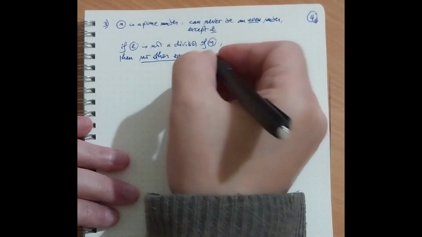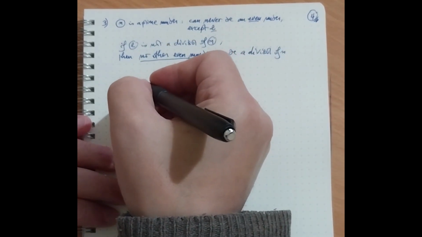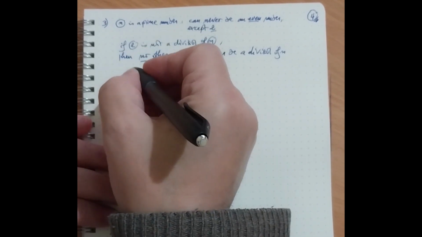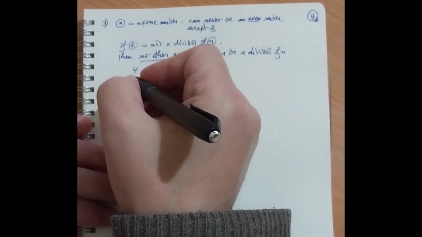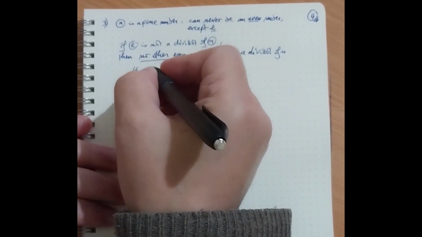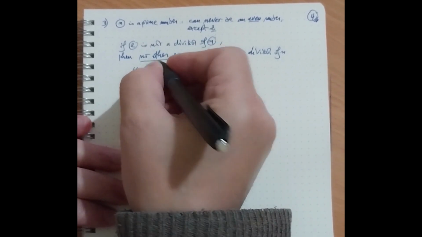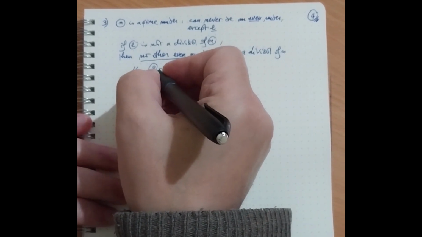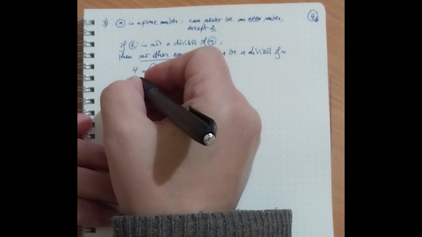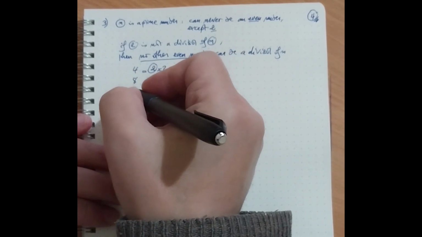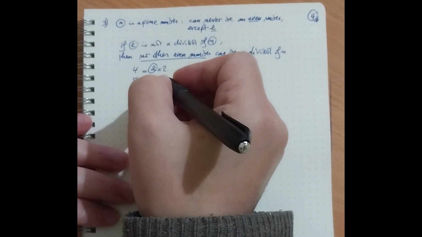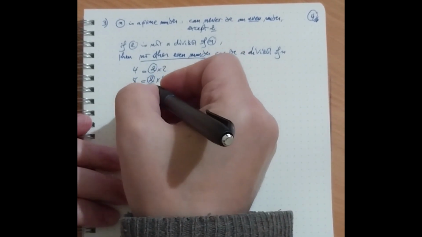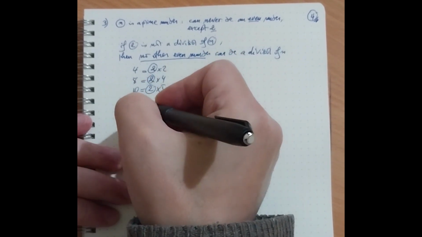For example, if 2 is not a divisor of n, then 4 cannot be a divisor of n, of course, because 4 is 2 by 2. So if 4 is a divisor, 2 is also. So is 6, 8, 10, etc. 8 is 2 by 4, 10 is 2 by 5, and so on.